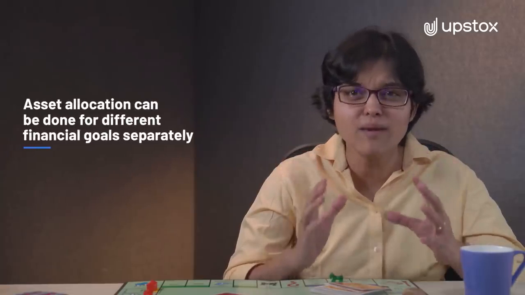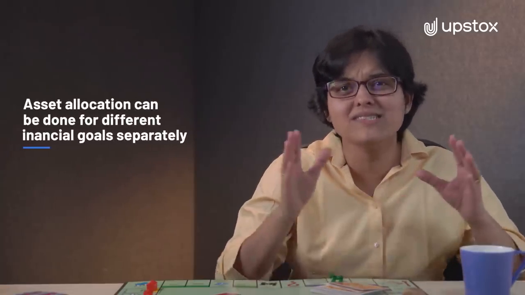And now the golden question, how to get started with asset allocation? For that, I'm going to tell you 4 simple rules. The very first one is that asset allocation can be done for different financial goals separately.